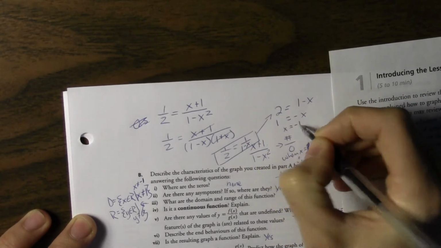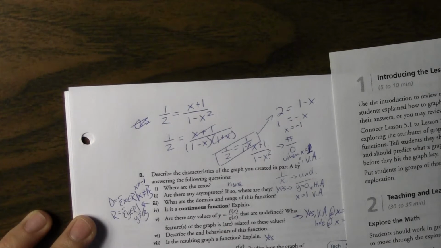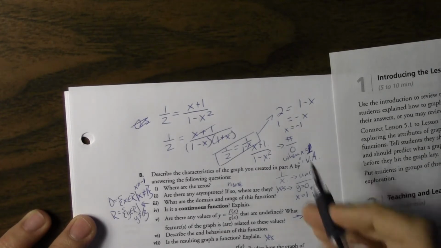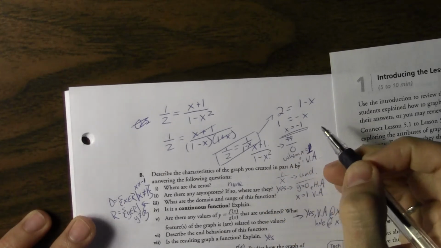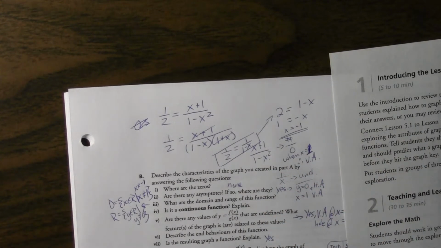X would be -1. Let's just calculate 5. Yeah, and it can't be -1, so that's why.